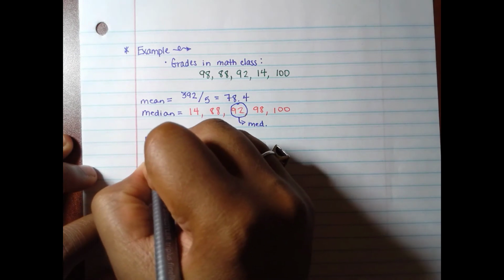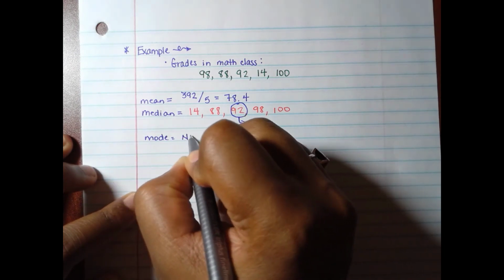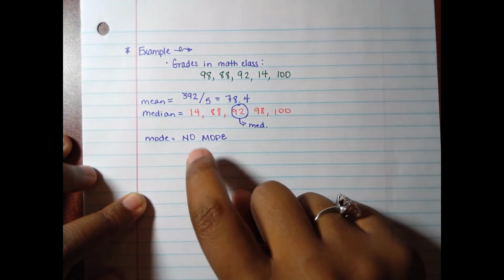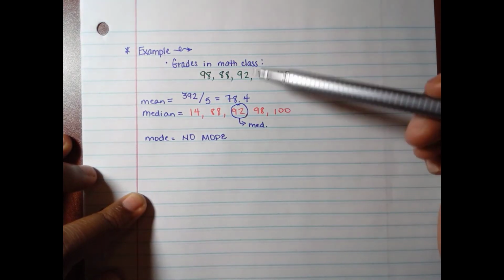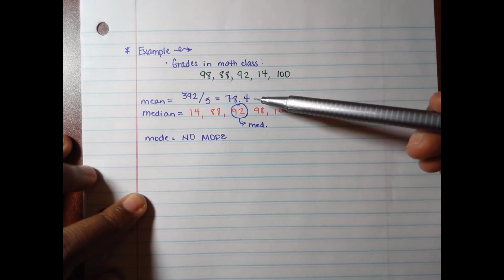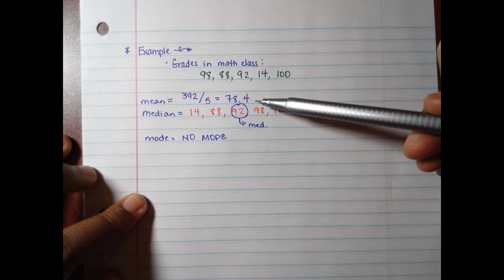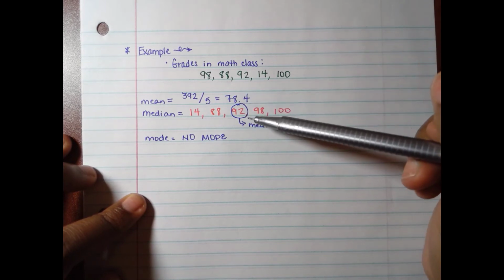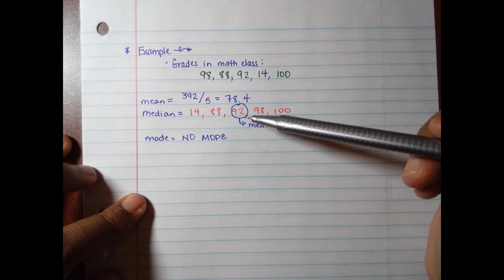And in this case, there is no mode. So we can't use that measurement. So looking at the data, the mean gives us a false answer, and we would make a wrong conclusion using the mean. Using the median, we're more likely to have an accurate answer.